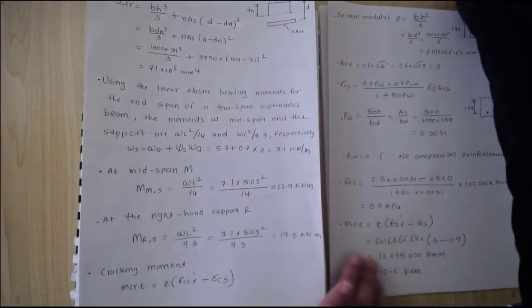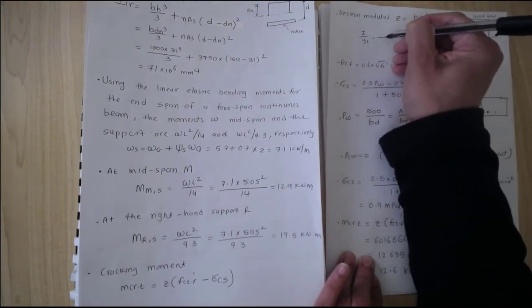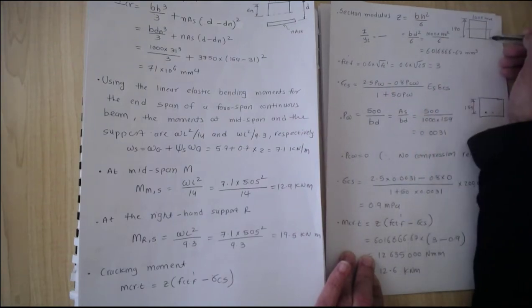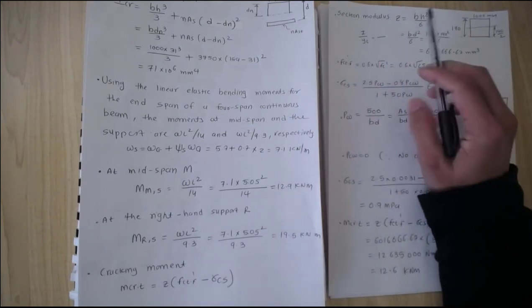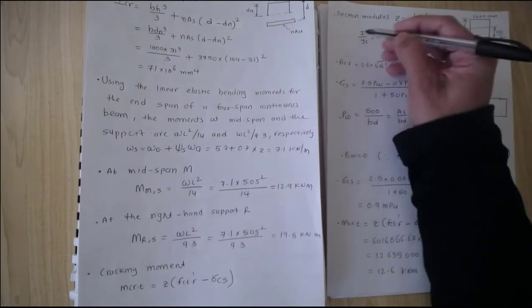It's basically your gross moment of inertia over yt. If you know your gross moment of inertia, which we already calculated, and yt is the distance, let's say 190 divided by 2, you can also find it this way. Otherwise it is bd squared over 6, which is basically the same thing.